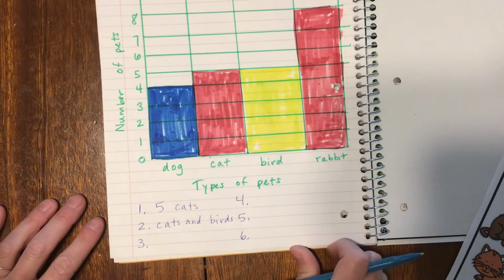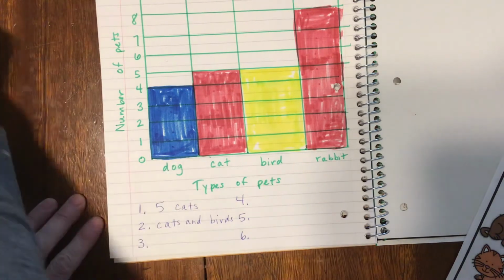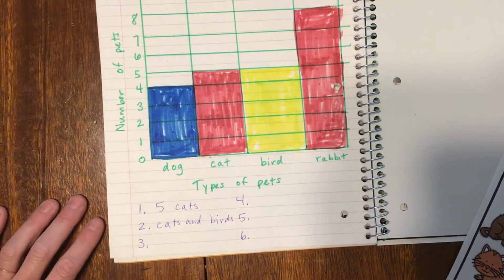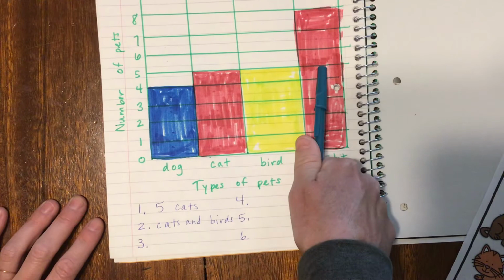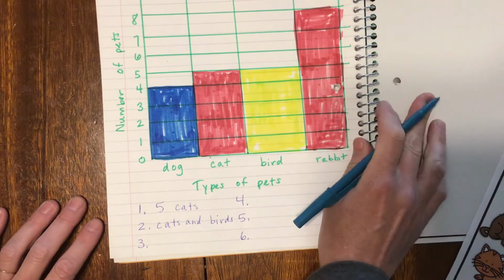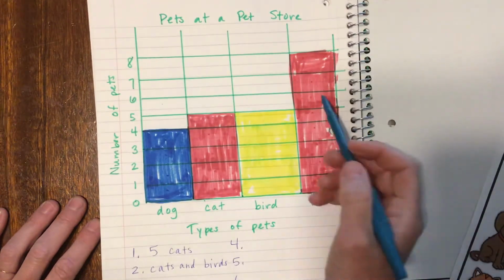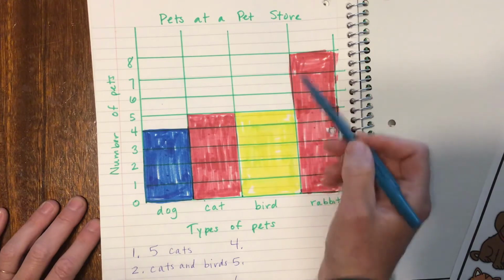Number 3. How many fewer birds than rabbits are at the pet store? To do that one, we're looking at the difference between the two.